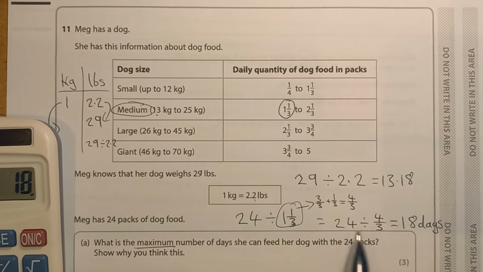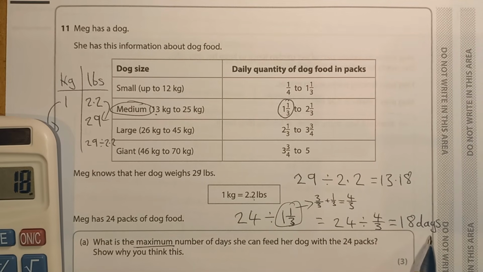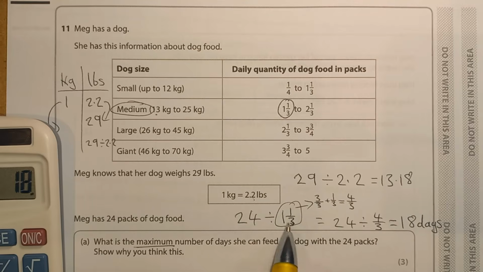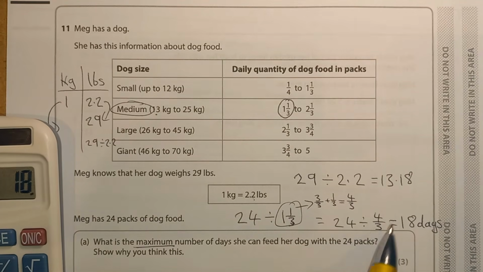Okay, so it's a bit confusing doing it this way. If you can think of an alternative, then excellent. But we're trying to turn this 1 1/3 into a nicer thing to deal with, which is why we went from a mixed number into an improper fraction. Now, I did this on the calculator.